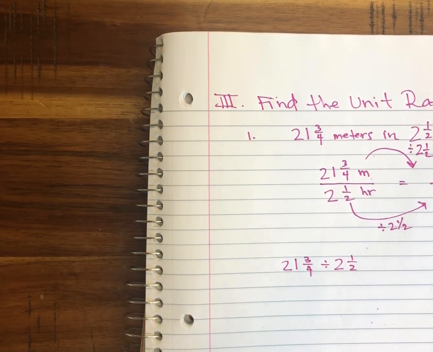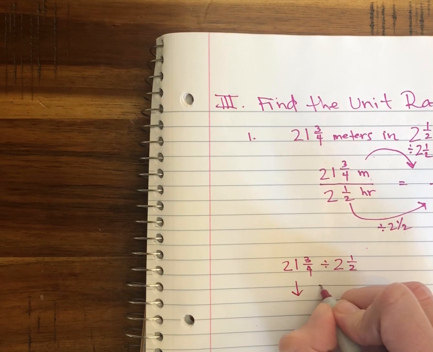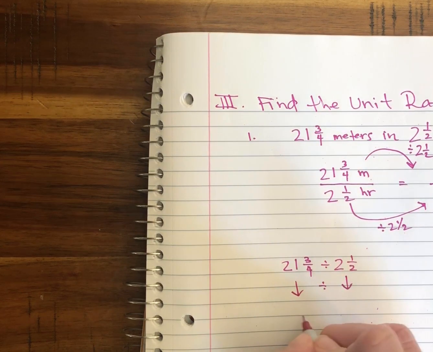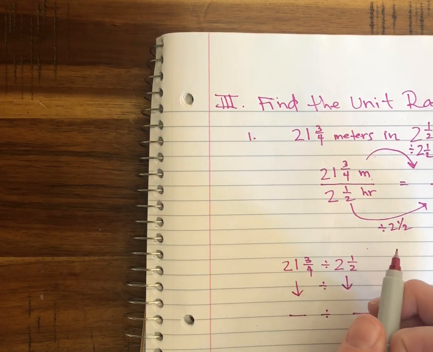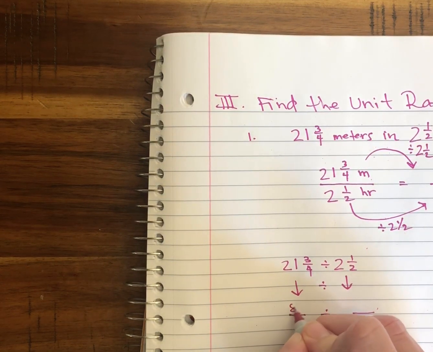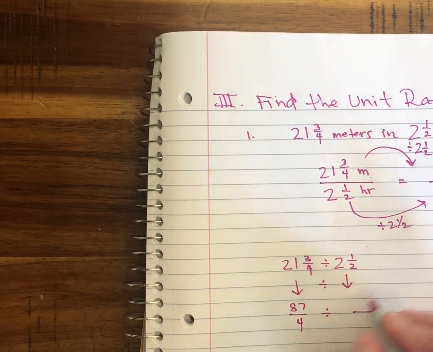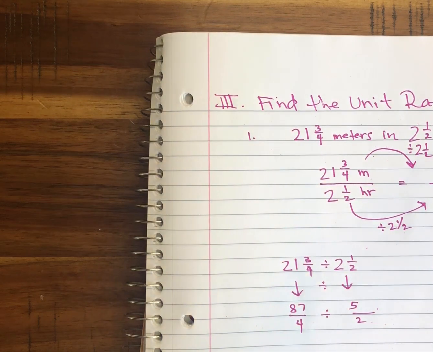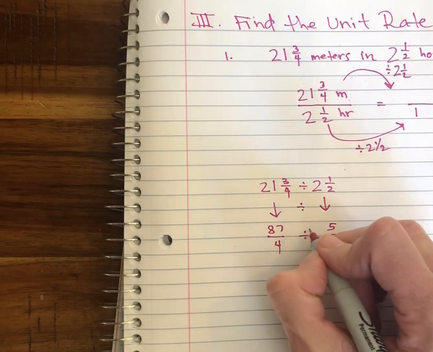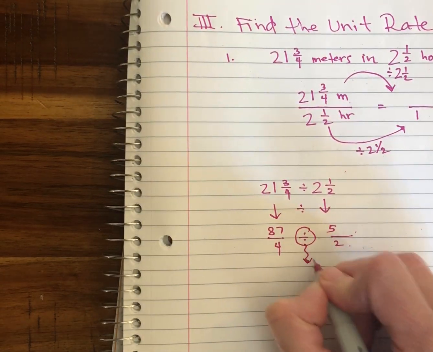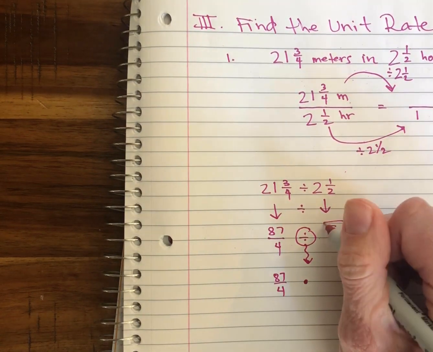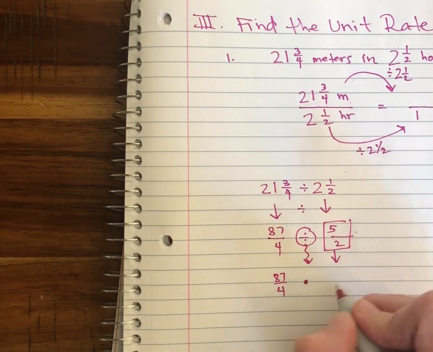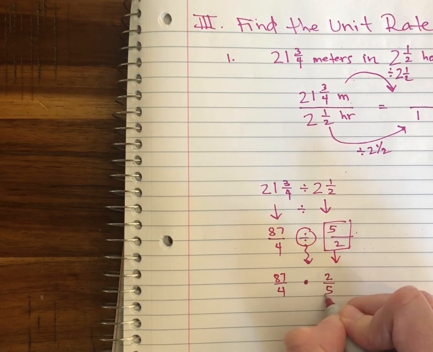When we divide, the first thing that we need is improper fractions. 21 3/4 would be equivalent to 87/4. 2.5 would be equivalent to 5/2. Then division changes to multiplication, and for that second fraction, we use the inverse.